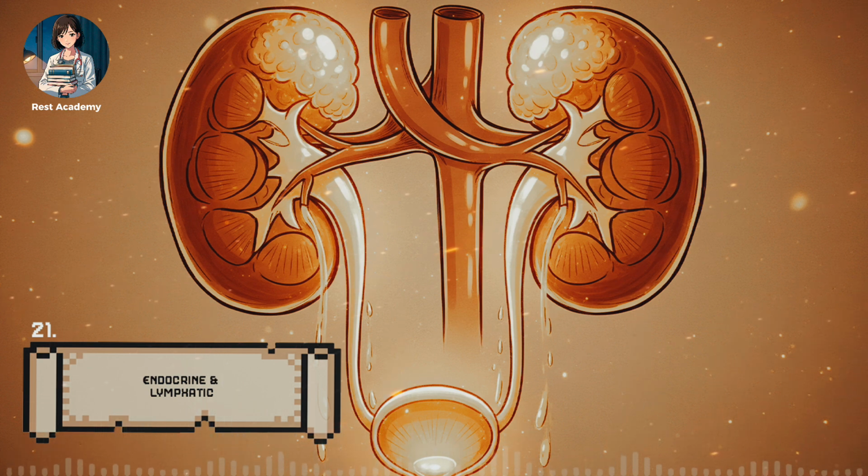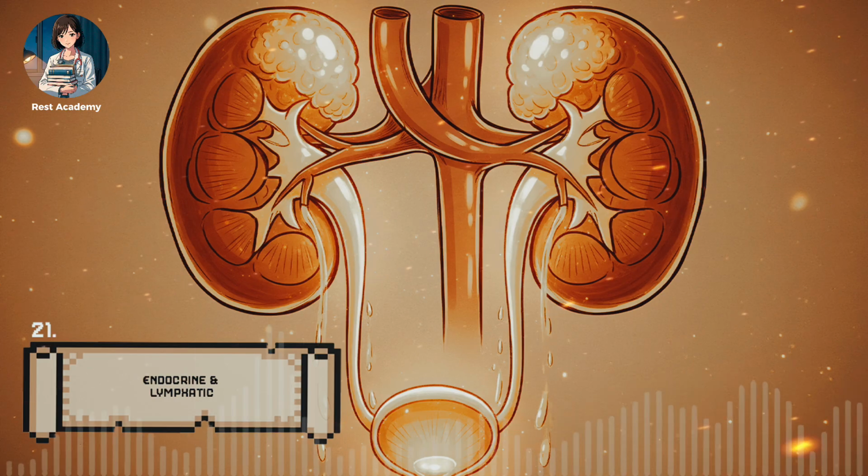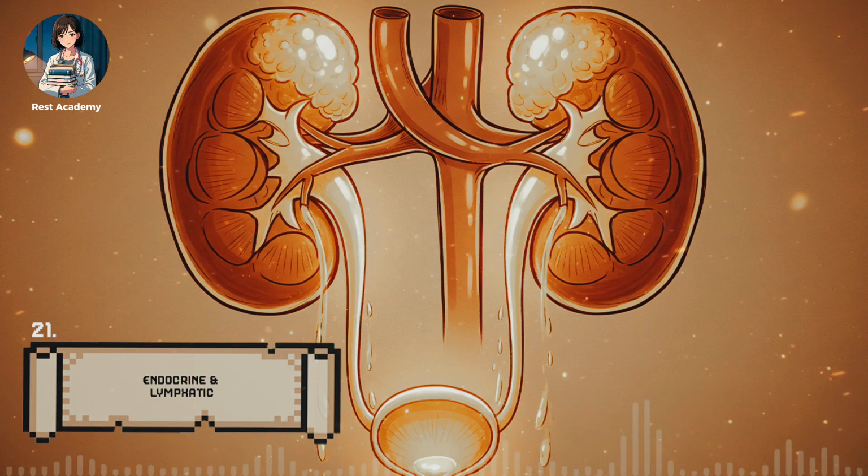Yet the schematic is simple. Endocrine glands act as broadcasting towers. Lymph nodes are sentry posts along drainage streams. The thoracic duct is the main trunk. Side ducts cover what the trunk does not.